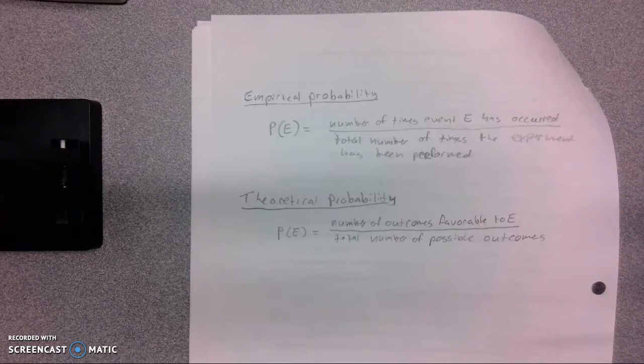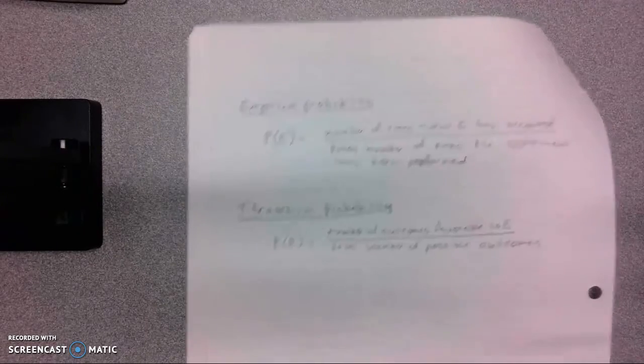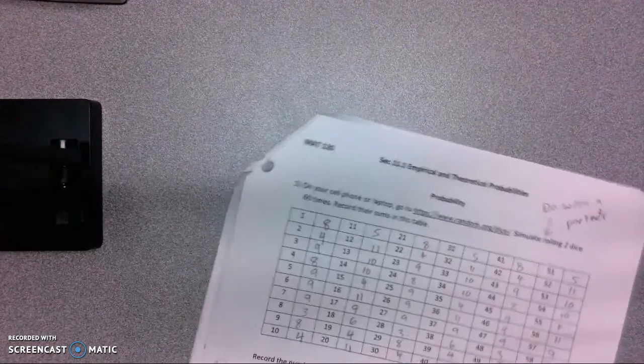So empirical probability, P of E, is the number of times event E has occurred over the total number of times the experiment has been performed. So empirical, we're talking about we did an actual experiment and saw what happened. Theoretical probability, P of E, is the number of outcomes favorable to E over the total number of possible outcomes. So we're thinking in theory, like in a perfect world, if it happened, what would our outcomes be?